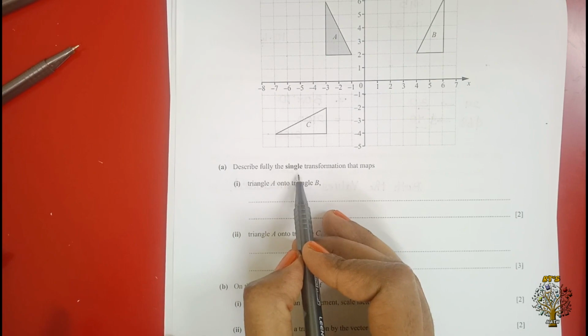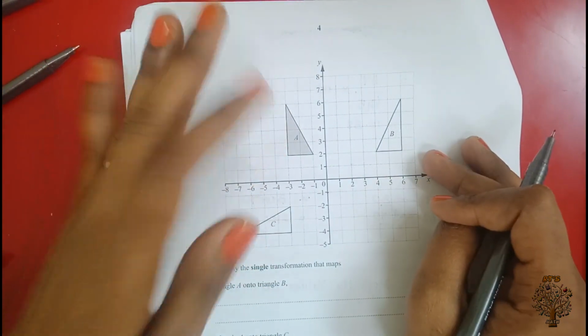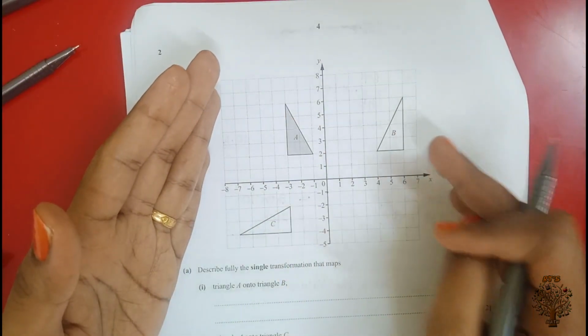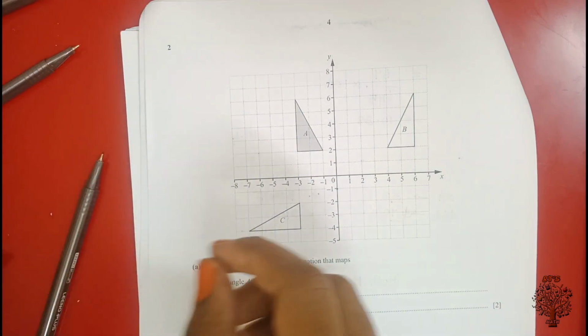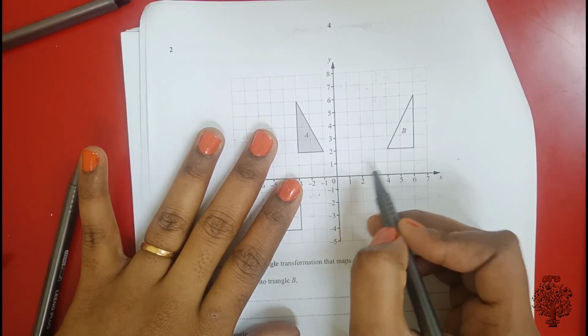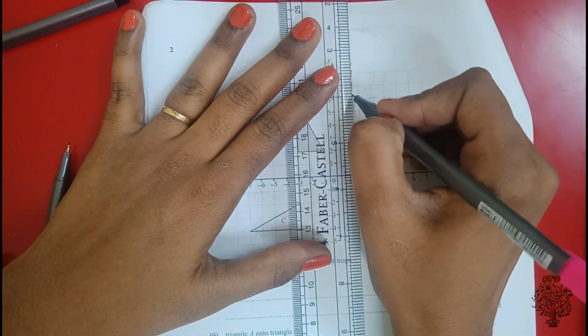Now I'm getting to the question. Describe fully the single transformation that maps triangle A onto B. Have a look at A and B. You can see it is just the mirror image, so I can say this is a reflection. B is the reflection of A. But wait, how to find the line? You can count from here 1, 2, 3, 4, 5, that means 2.5. So I am taking the 2.5, which falls on this line.